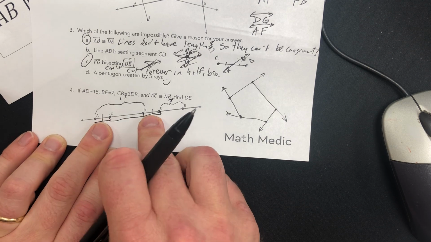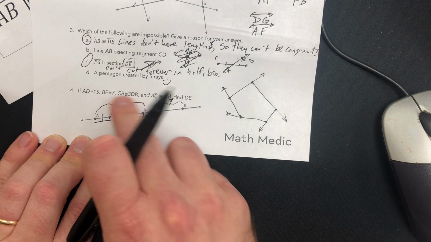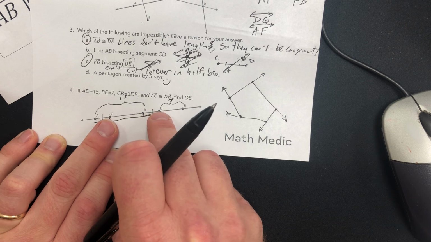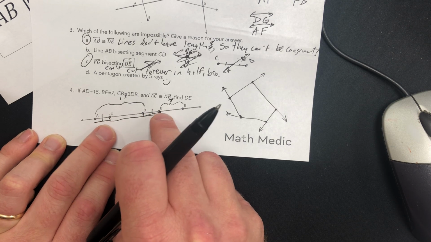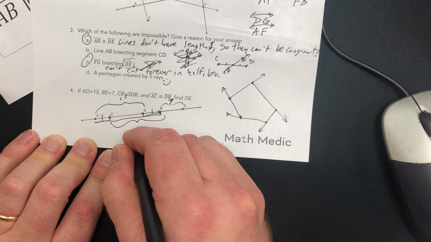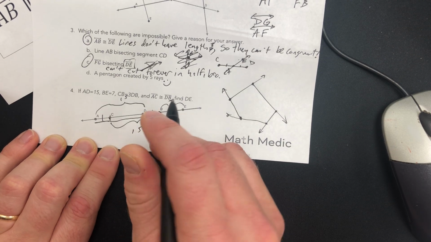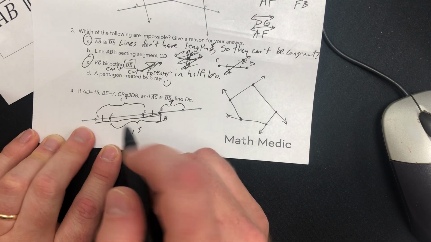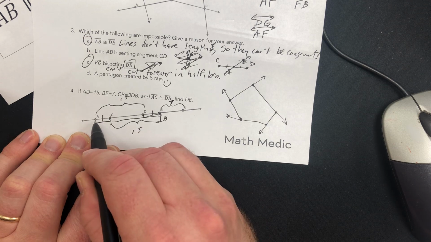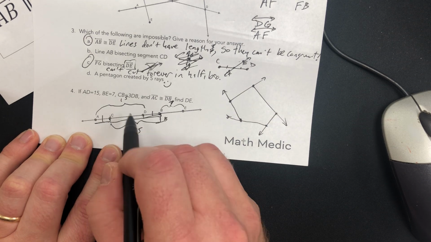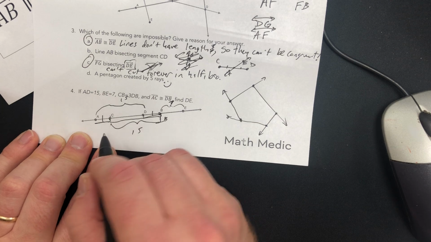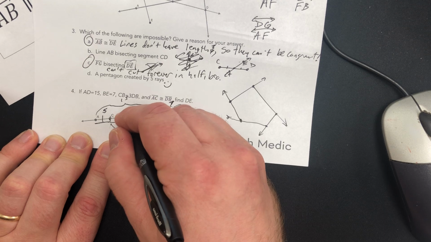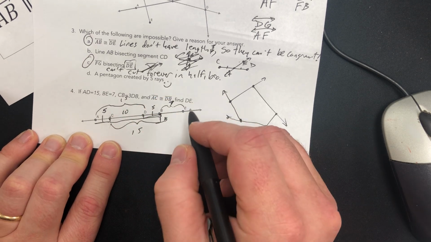right here, since these are the same, well, if this whole thing is 15 and this is 3 times the length, well, we know that this is 15 too. So that's 15 and that's 15. We know that this is a third of the whole thing. Well, then this has to be 5, and this would be 10. That'd be 5.